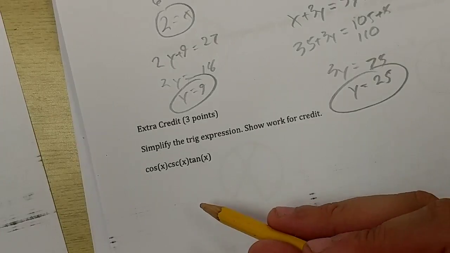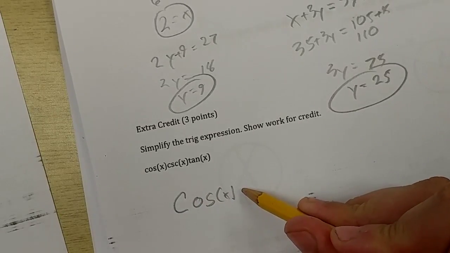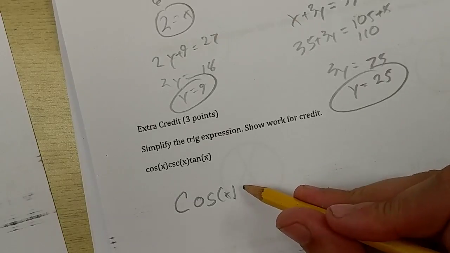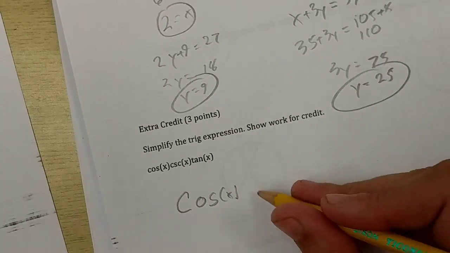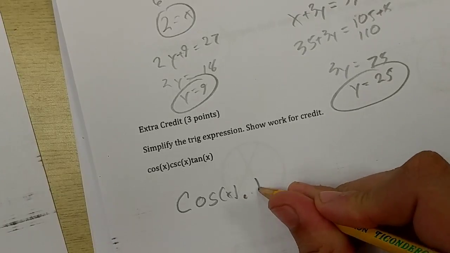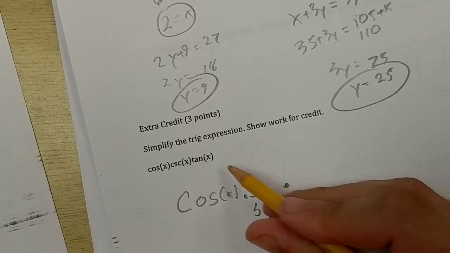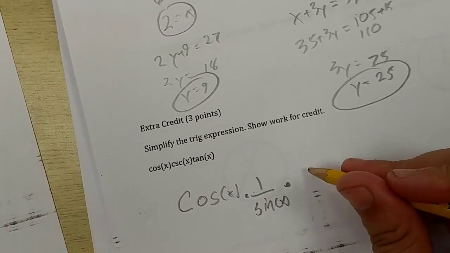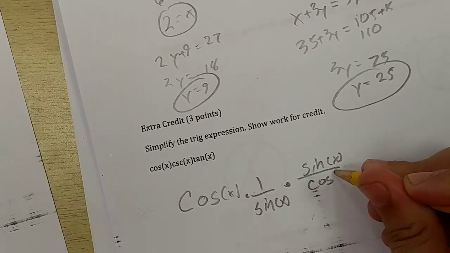Cosine, cosecant, and tangent. So cosine x, cosecant, remember, is the reciprocal of sine. So I'm going to write this as 1 over sine x times tangent, which is sine over cosine. So sine x over cosine x.